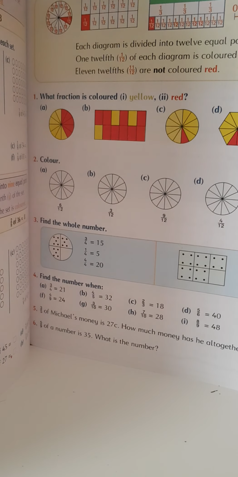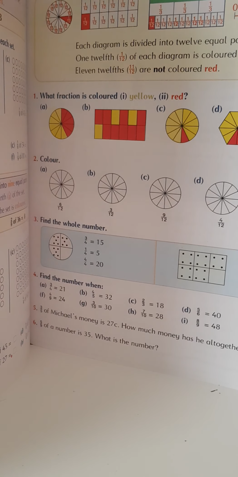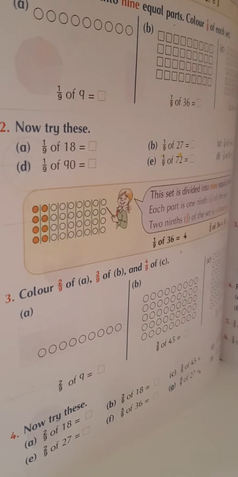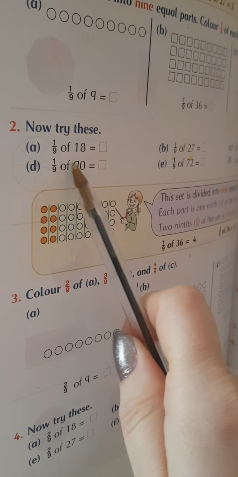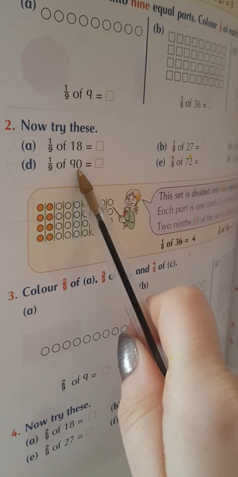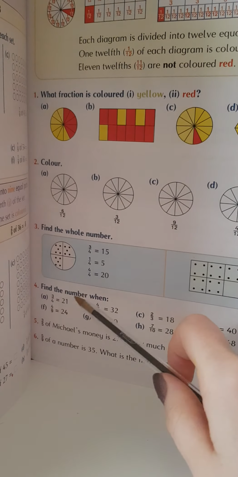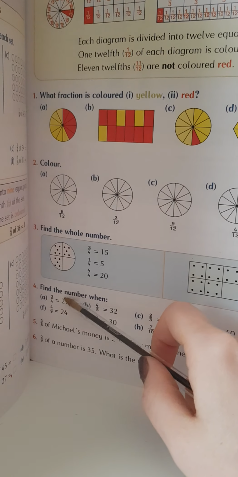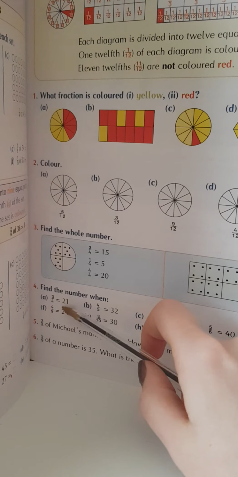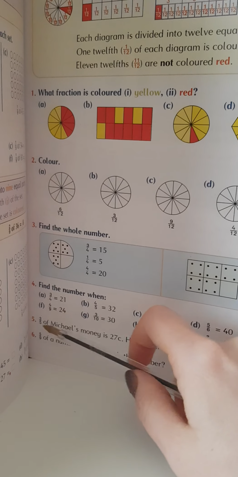Now, question 4, 5, and 6 are all the same type of question, but there's something new, so I have to explain that one. This time, usually we have been looking for 1/9 of 18 or 1/9 of 90. So we have the whole number, we know what the big number is, and we want part of it. But now what's new is we want the whole number when we only know part of it. So we don't know what the whole number is. We know what 3/4 of it is or 4/9 of it is, and we have to find the whole number.